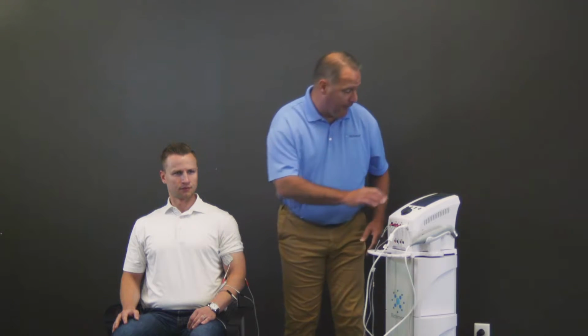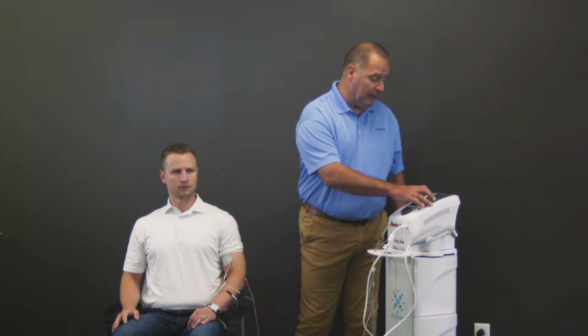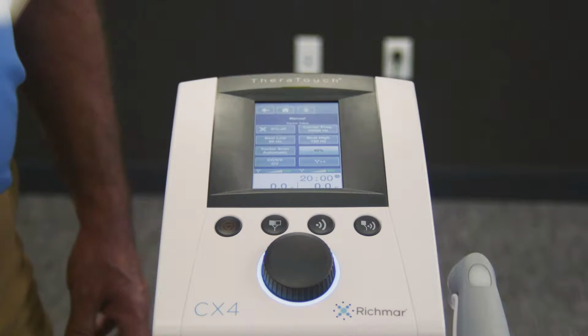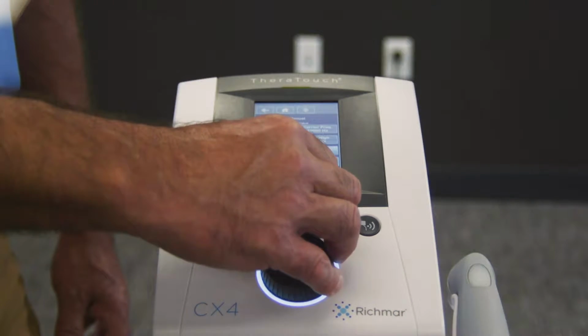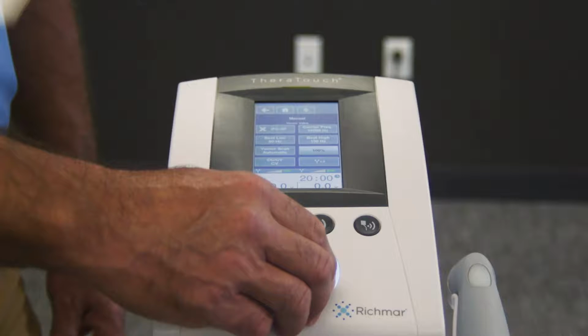So right now, if I go into vector scan, we'll turn it on. You normally have a choice between manual and automatic. I would prefer to use automatic, and then you also have the ability to change the percentage of the power change, normally from 20% all the way to 100%.